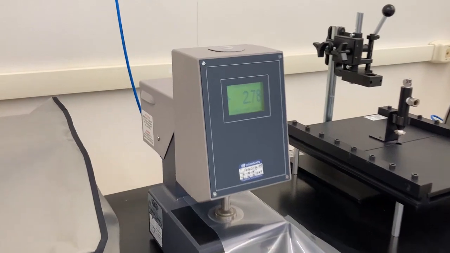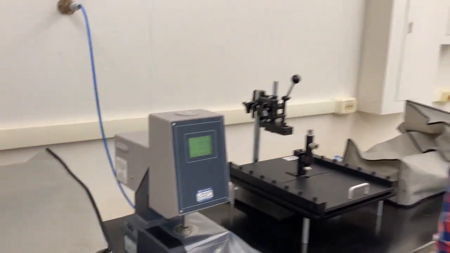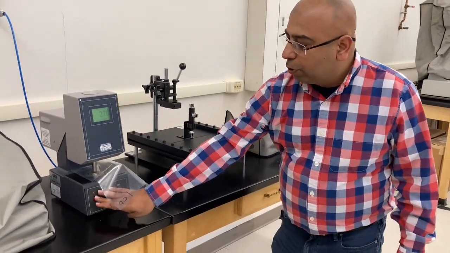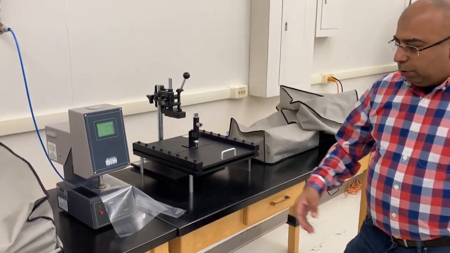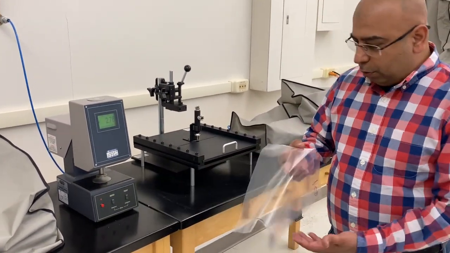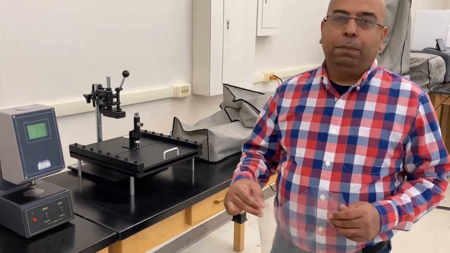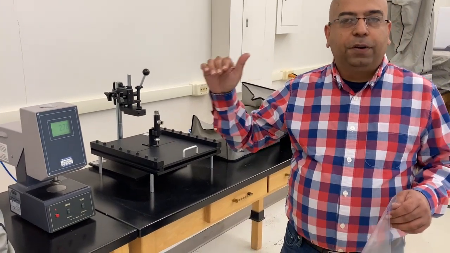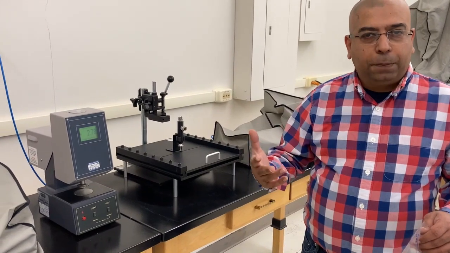You can see it's showing 2.78 mils. So we were expecting close to 3 mils, but there is always some variation in the measurement. It's always advisable to take multiple readings whenever you're doing any experimentation, and utilize average numbers for that purpose.